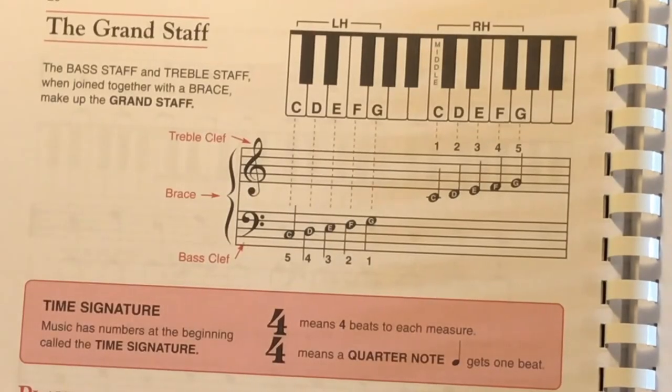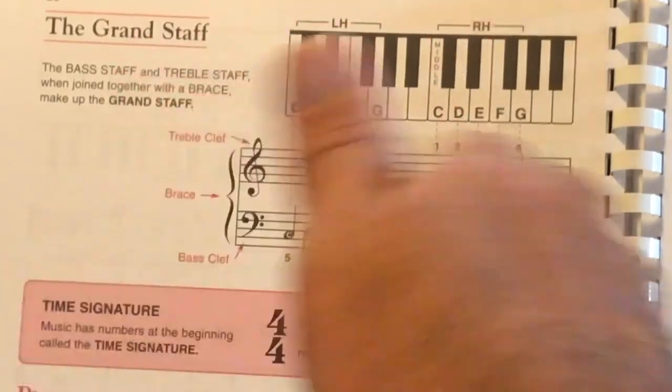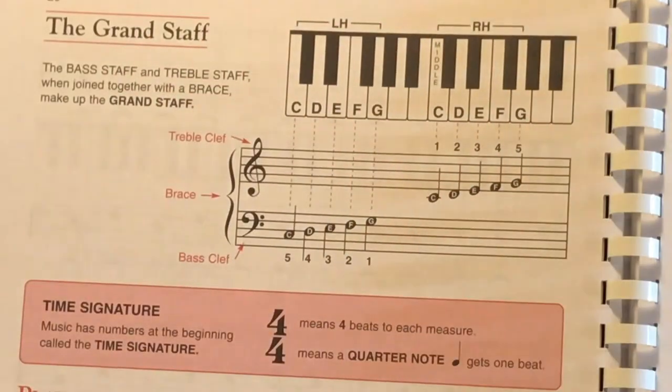In the right hand, if you take a look at it, there are the numbers 1, 2, 3, 4, and 5. These are finger numbers. So you put finger number 1, which is the thumb, on C, finger number 2 on D, which is your index finger, E is your middle finger, F is your ring finger, and G is your pinky. That's on your right hand, so your thumb, finger number 1, goes on C.